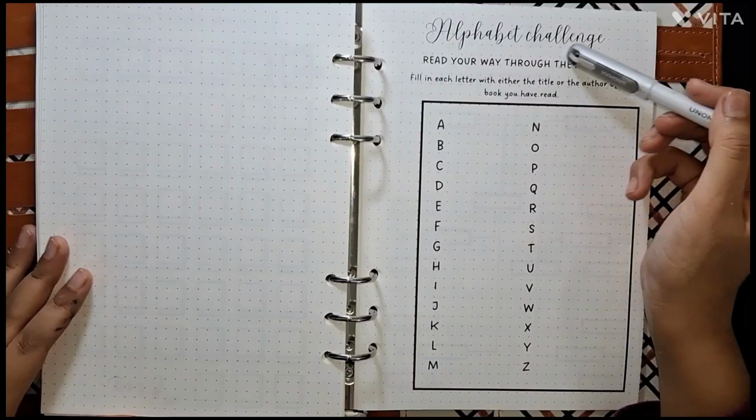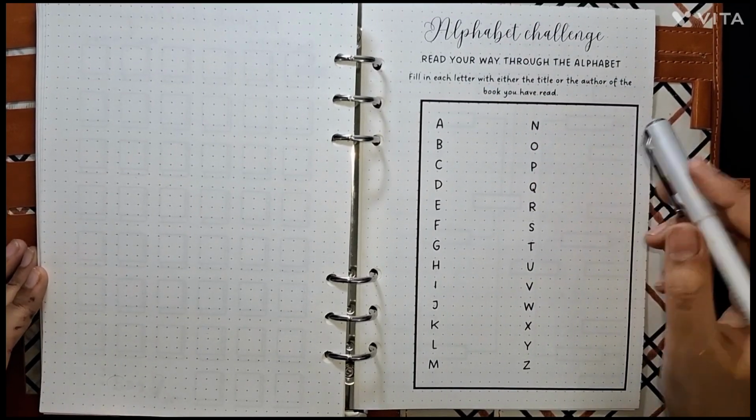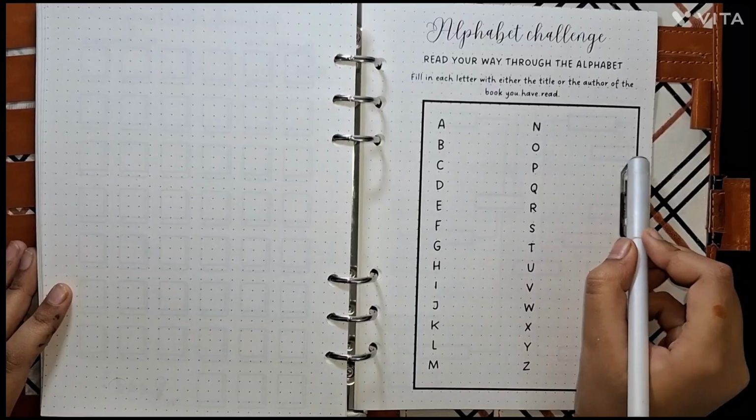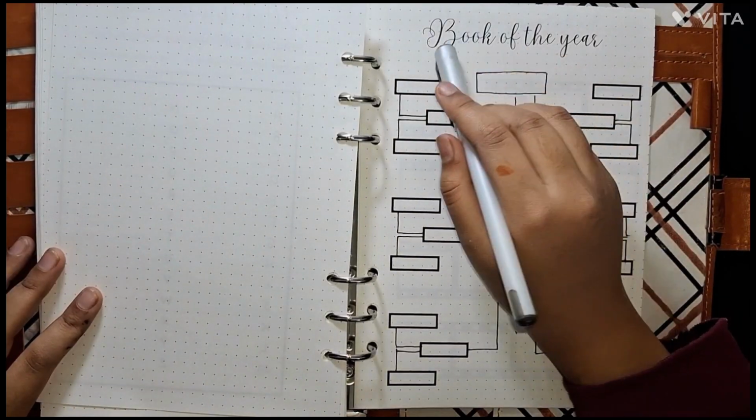Next, I got an alphabet challenge. So suppose I read a book which starts with the letter P. So I'll just fill the letter, and I'll try to read a book with all the letters.